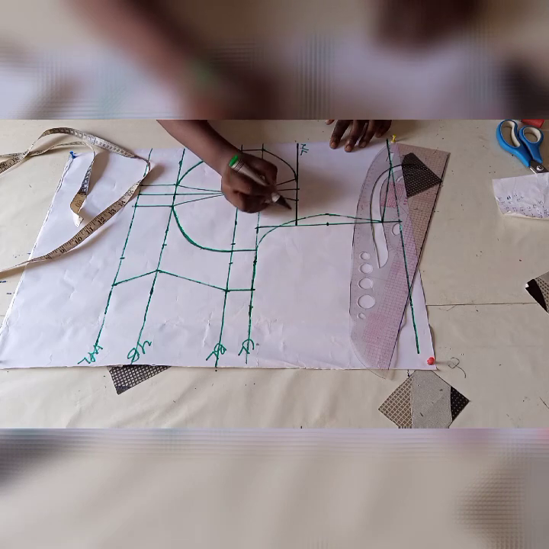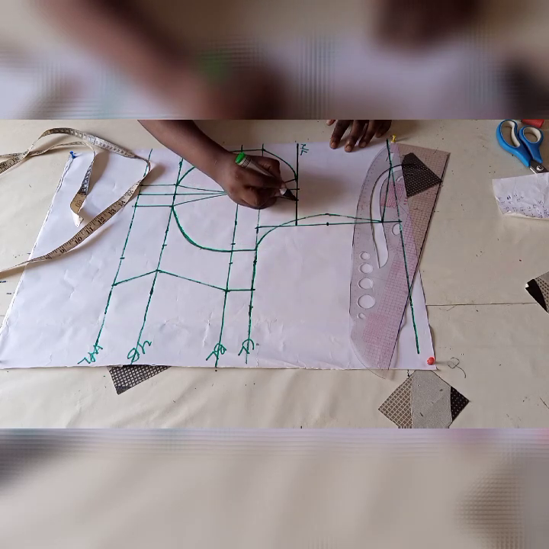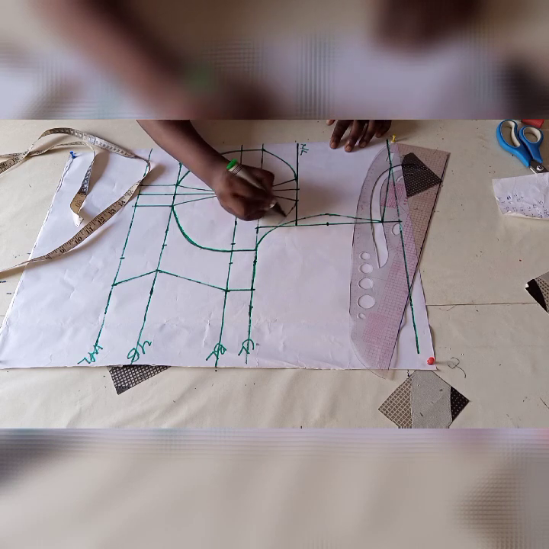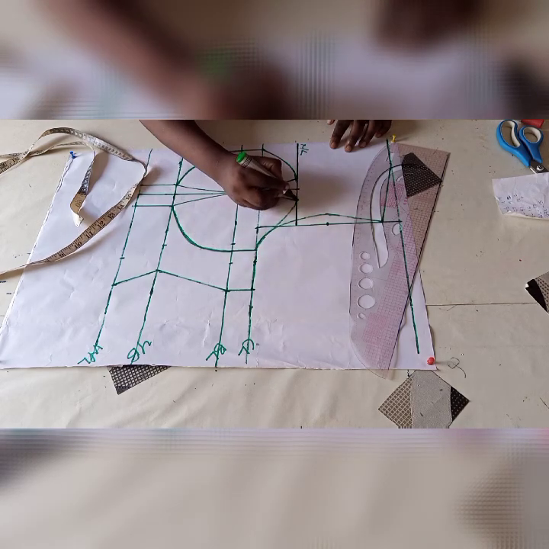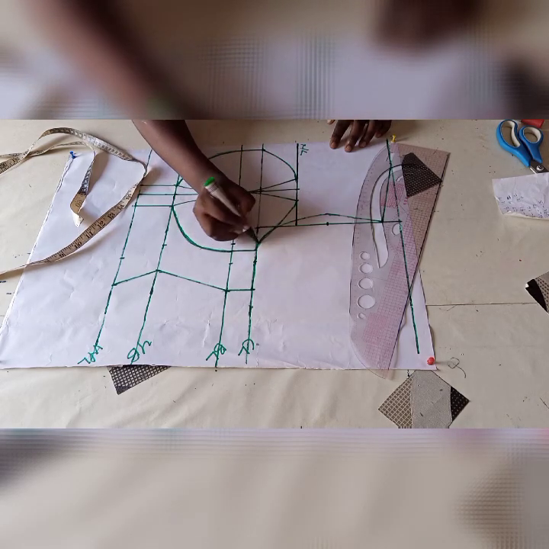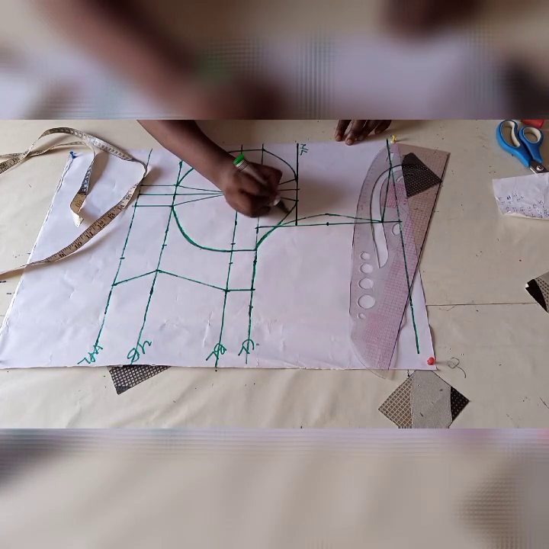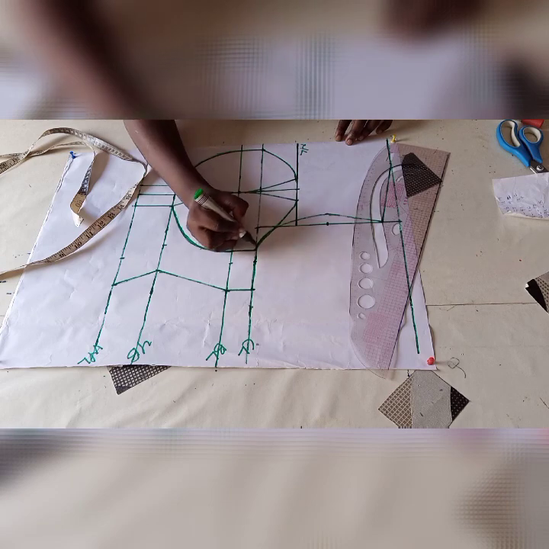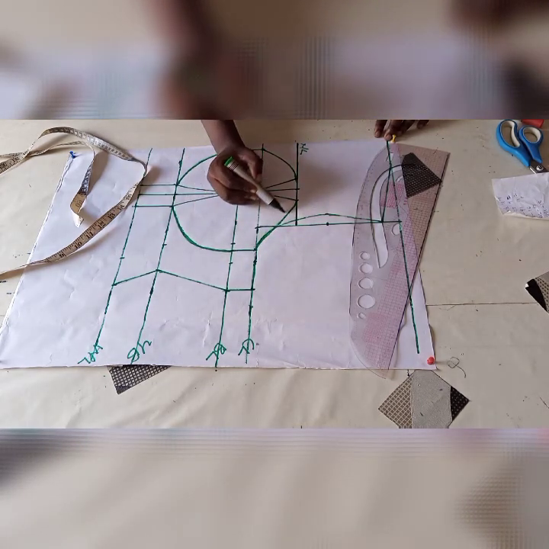So this is our armhole. You see the way I connect it. You connect it from here to this side. So this is our armhole side.